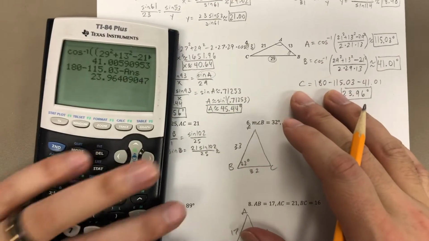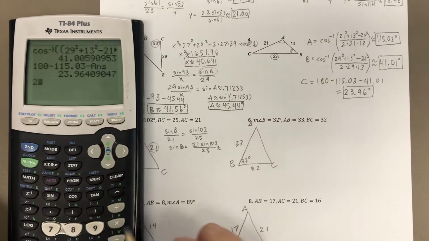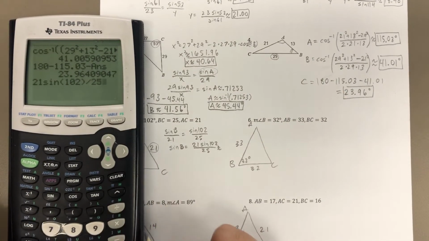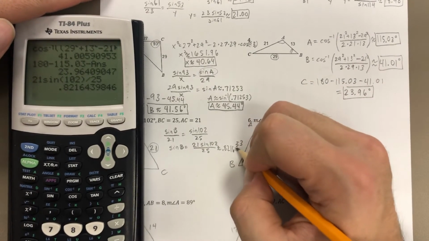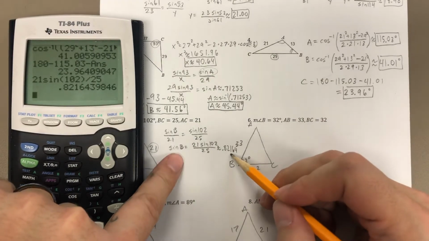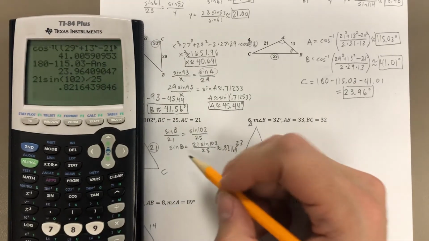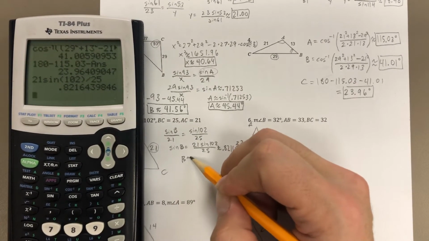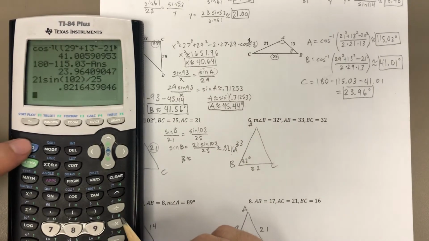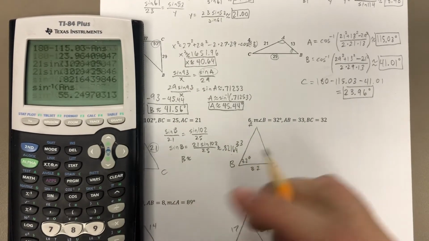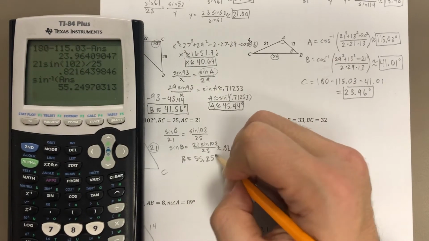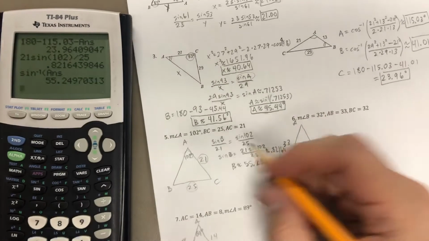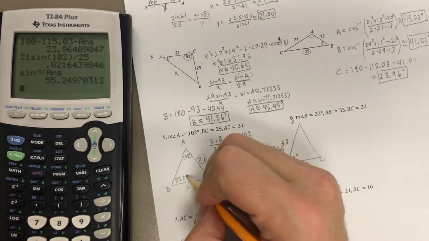So 21 times the sine of 102 divided by 25, and I get 0.82164. And then if that's equal to the sine of B, to get B by itself, I need to do the inverse sine of that number. So B is equal to about what? Let's see here. So sine inverse of that number, I get about 55.25 degrees. So now I've got angle B, 55.25 degrees.